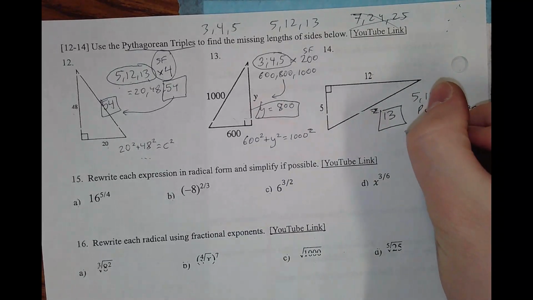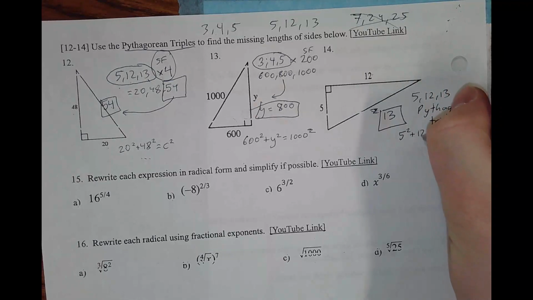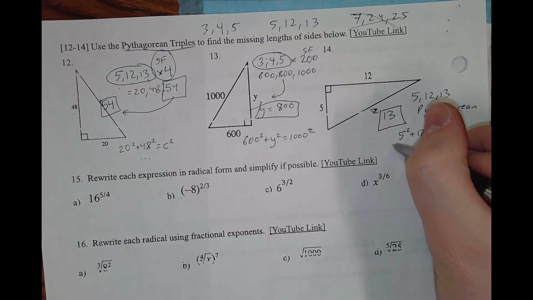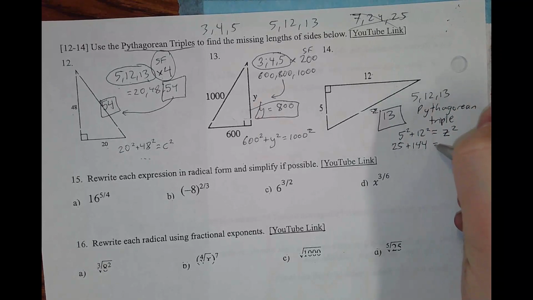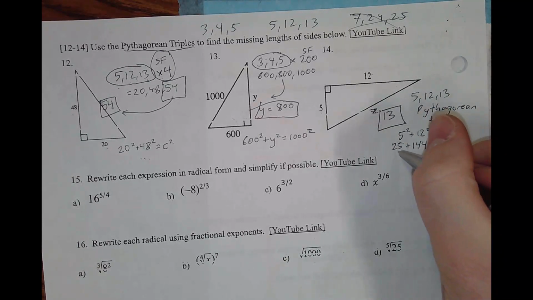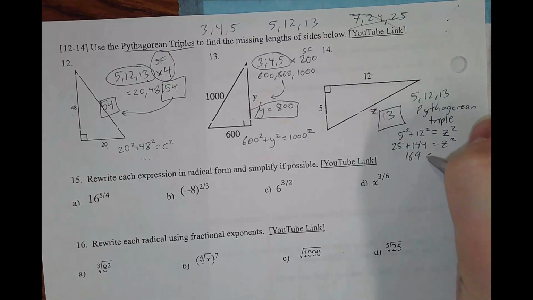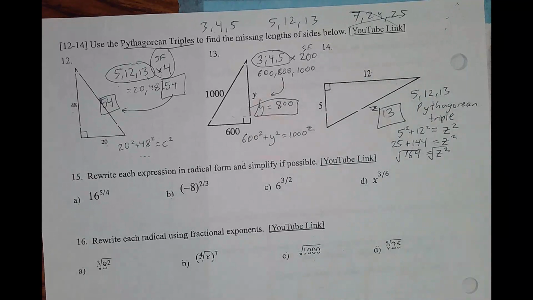Otherwise, of course, you can show work using the Pythagorean theorem if you would like to. Here I will show it for you. 5 squared is 25. 12 squared is 144. Z we still don't know. Add these two numbers, you're going to get 169. Square root it, and you'll get the answer of 13.